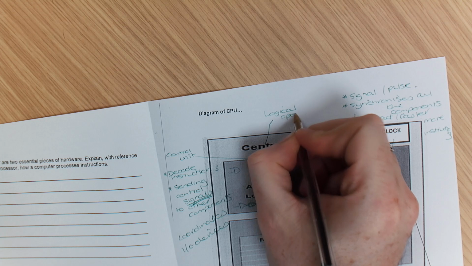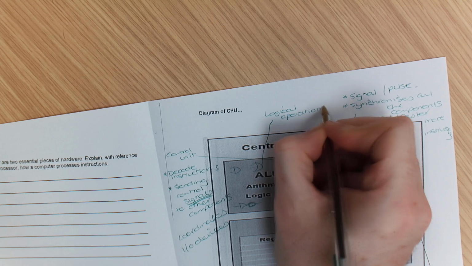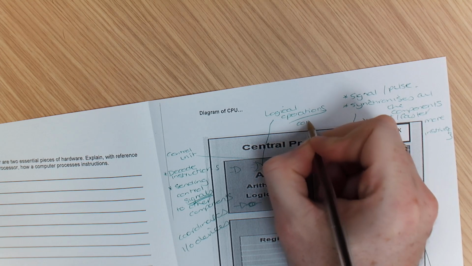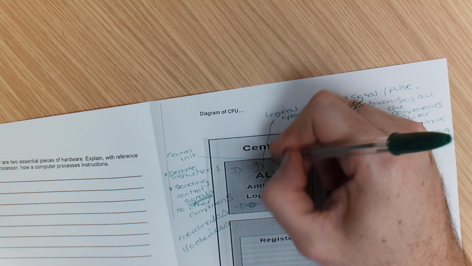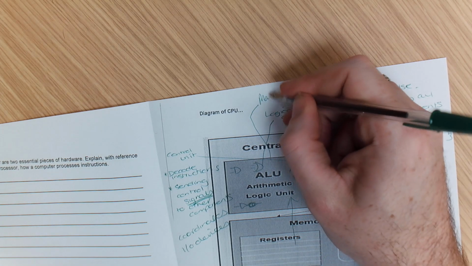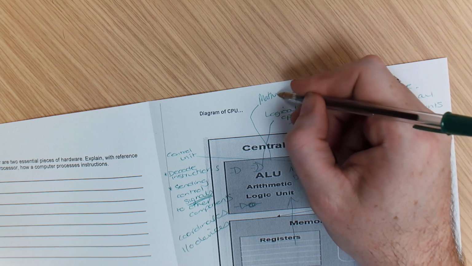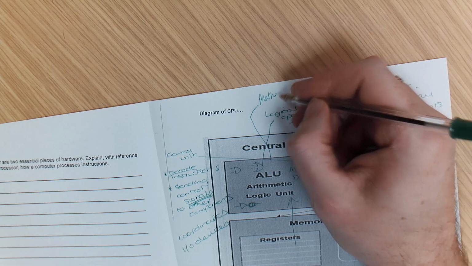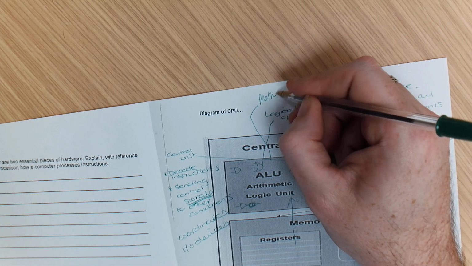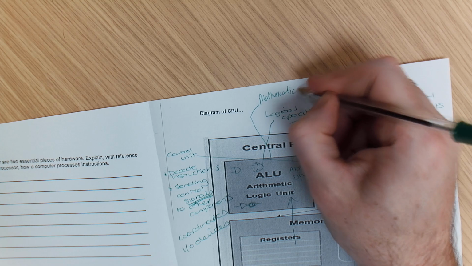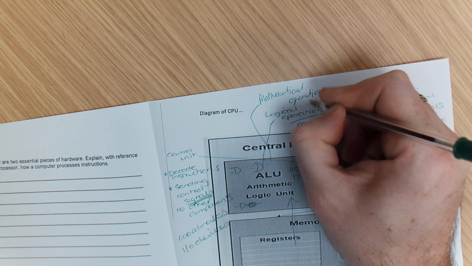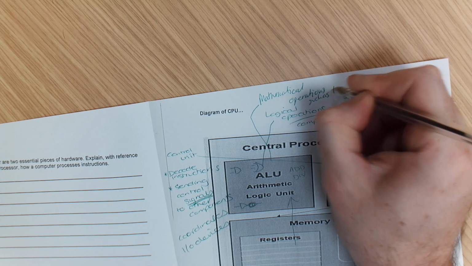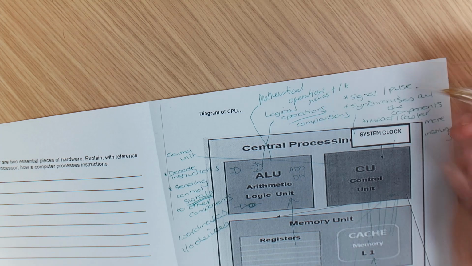logical operations/comparisons, and then mathematical, how do I spell mathematical? Mathematical operations such as add, multiply, and so on. Alright?